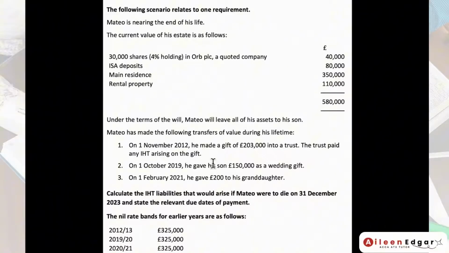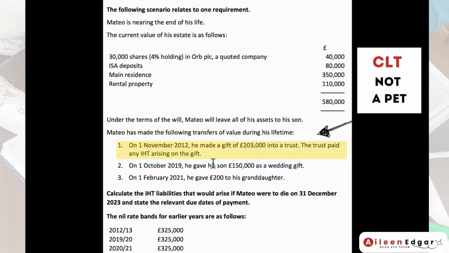Then we're told a number of things that he gave away during his lifetime. We've got dates, and we've got the amounts, and we're told who they were given to. So we've got a gift of £203,000 into a trust. What is it when we put a gift to a trust? What do we call it? We call it a chargeable lifetime transfer. It's not a PET. It's not a potentially exempt transfer. It's a chargeable lifetime transfer.